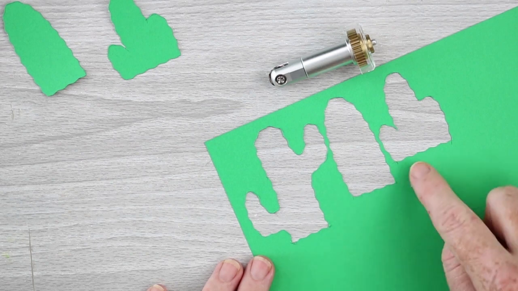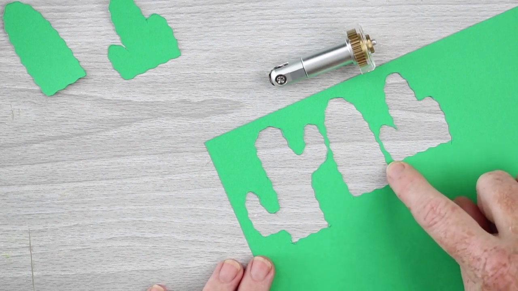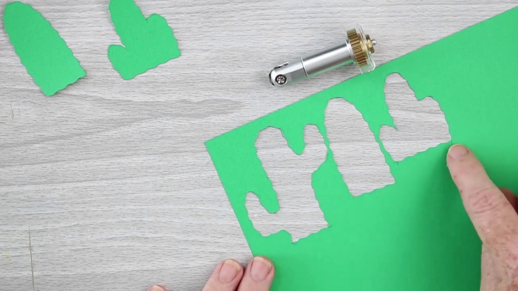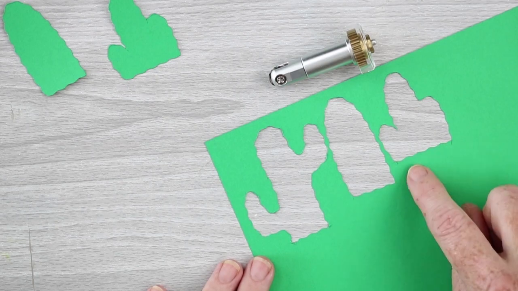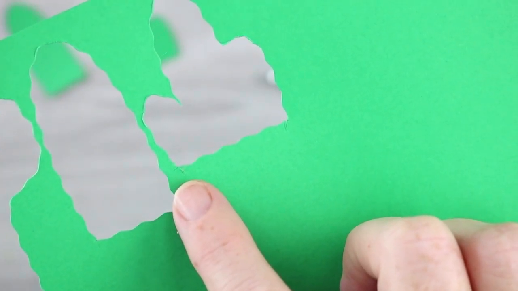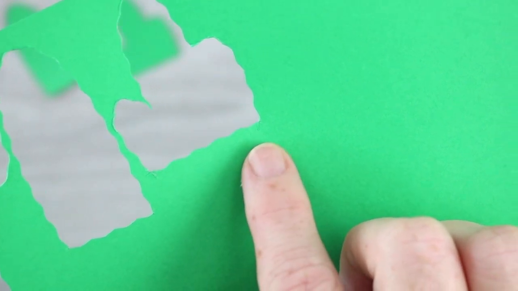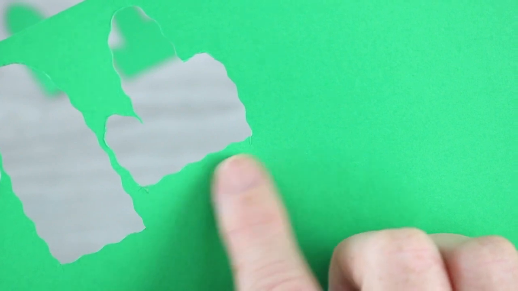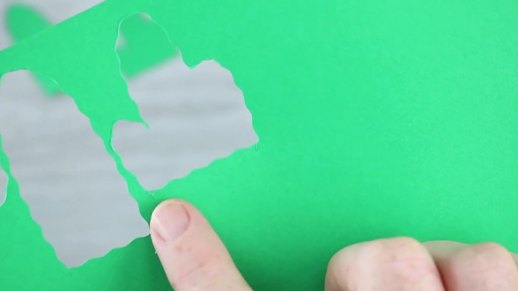The wavy blade itself goes slightly over the line where these intersections are. So I've got small cuts here, so it's not exactly perfect. So you can kind of see that better there. You can see where the lines met. There's a slight imperfection on the corner. So just be aware of that for your projects with the wavy blade.